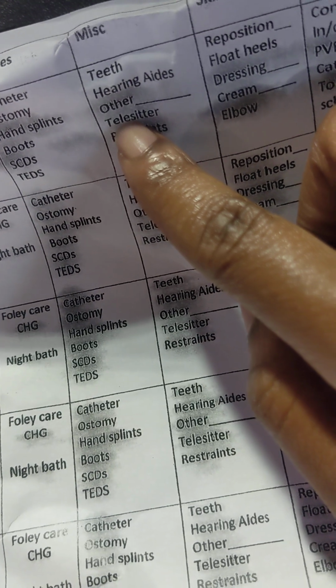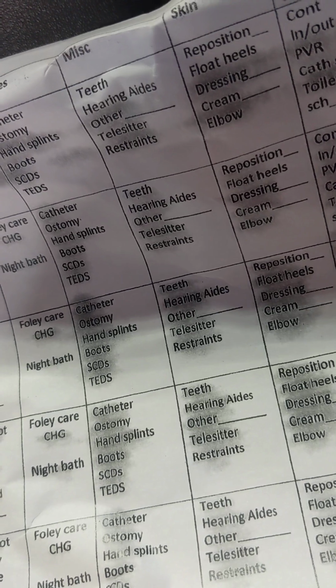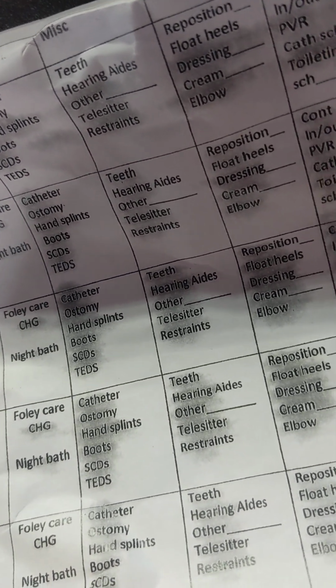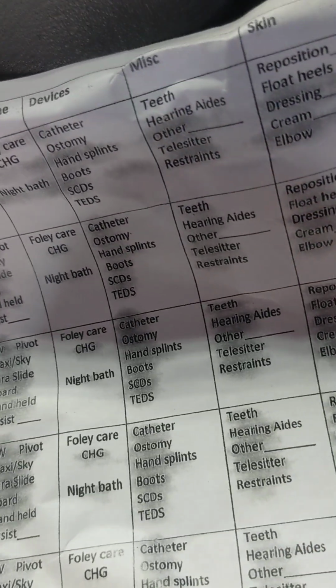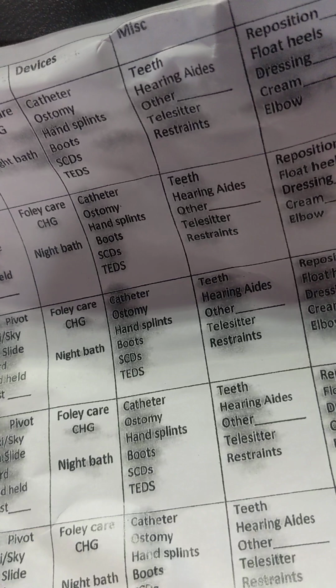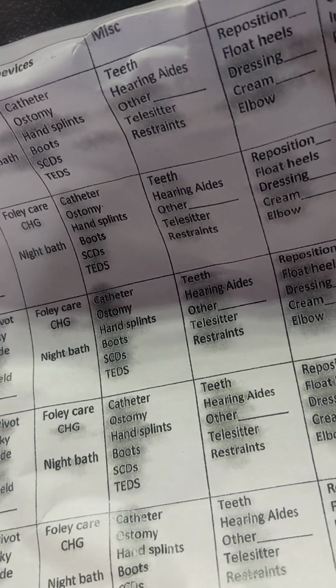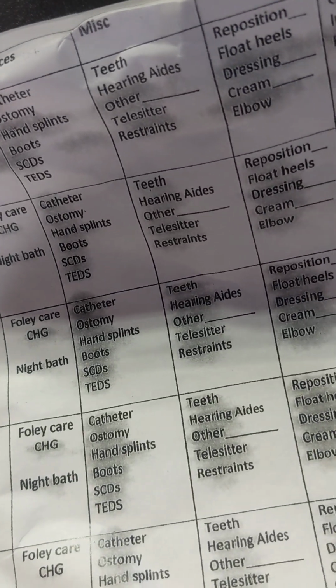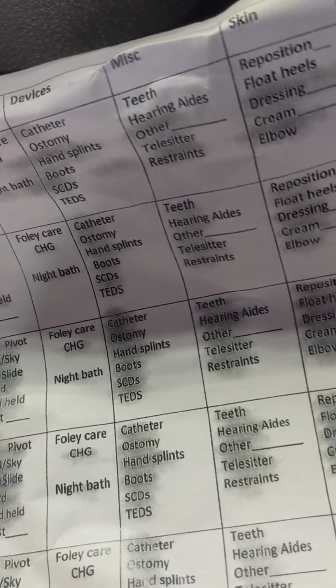Telesitter: if you're not familiar with a telesitter, it would be somebody on a camera. It's like a camera or a pole in somebody's room to watch the patient, to make sure the patient is safe. On my floor, on the rehab hall, we do have people who try to get up out of bed. We deal with people with brain injuries, spinal cords, people who've been in car accidents, you name it.